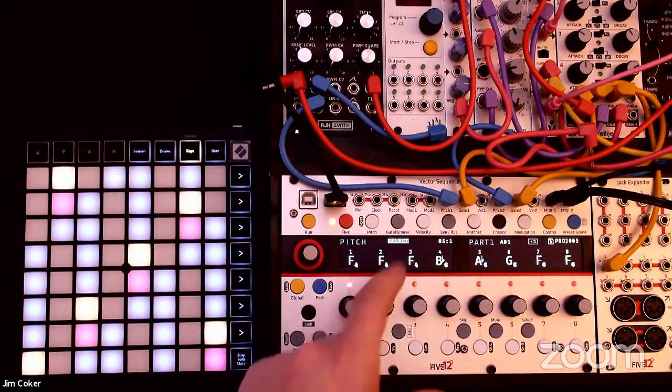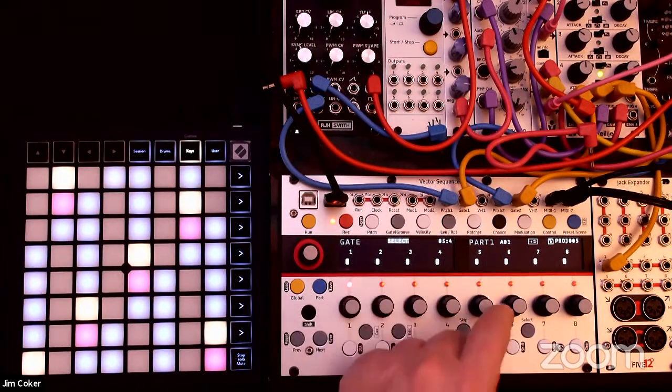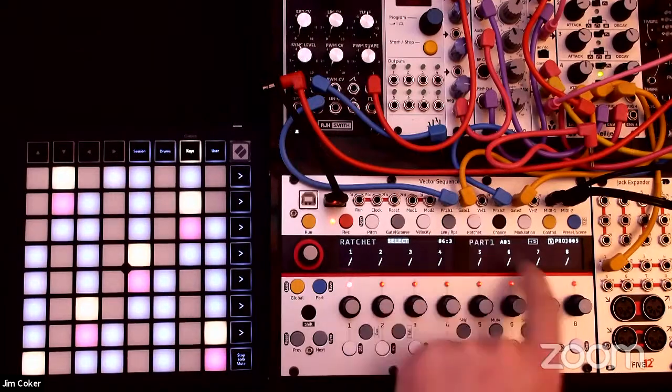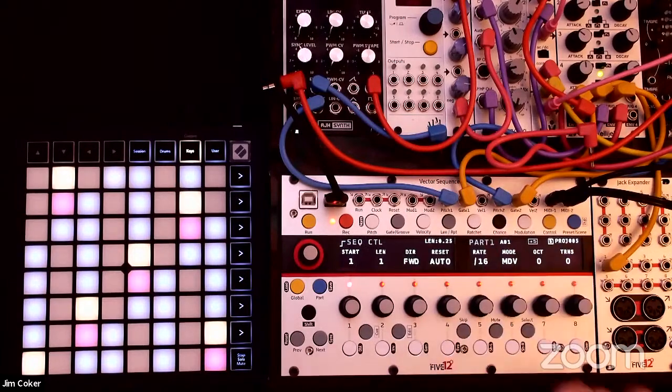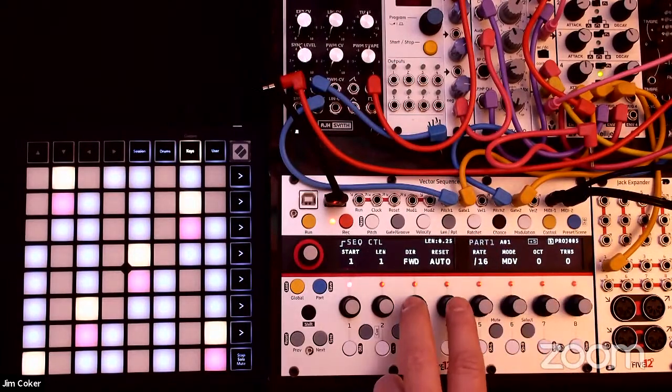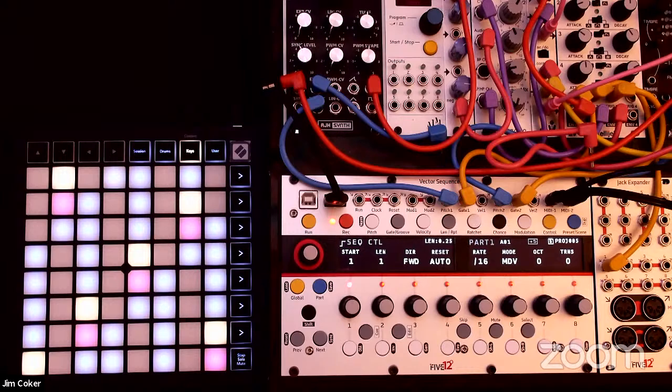But you still have access to all of these other goodies, right? Gate times, lengths, repeats, ratchets, pitch glide, which I didn't play with yet, your sequence rates, directions and resets. So you still have an amazing amount of things you can use to manipulate the pattern while you're playing it live on a keyboard.